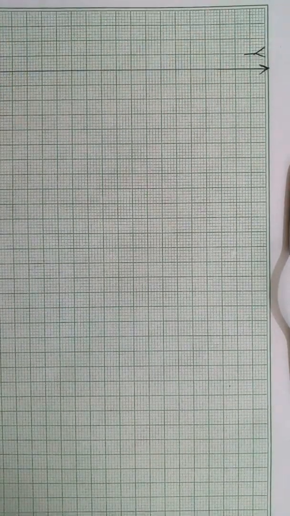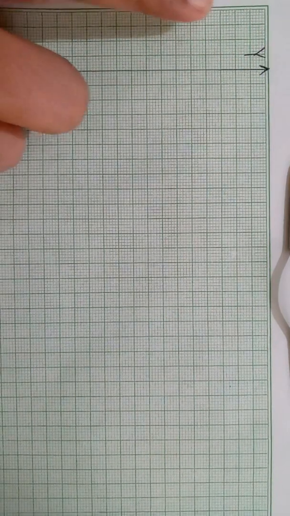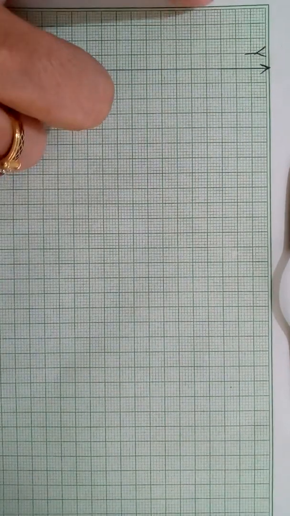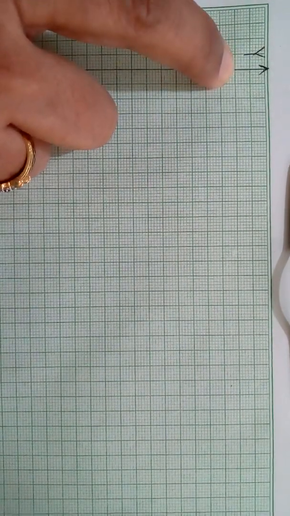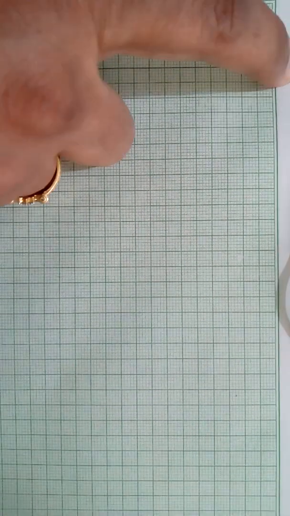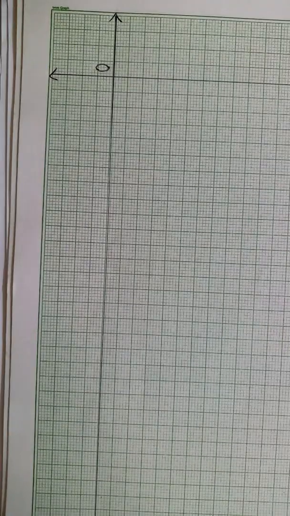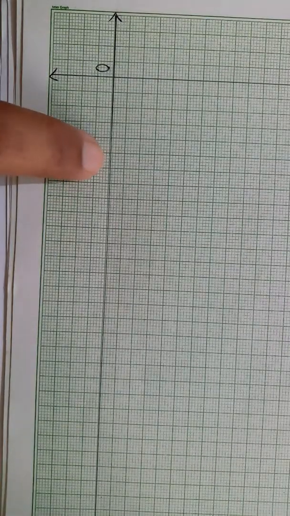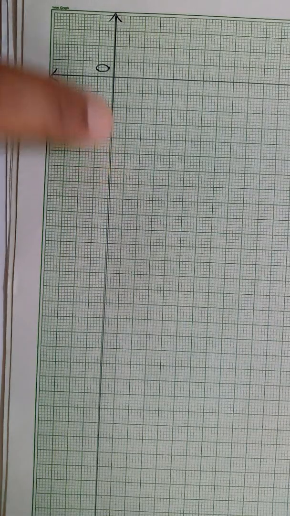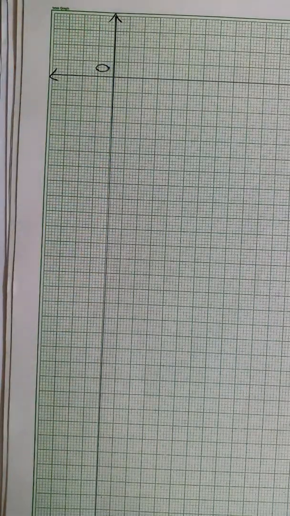This vertical axis is called y-axis. You can leave 1 centimeter or 2 centimeter distance from the left side and draw a vertical line to show the y-axis. Then from the downside also you can leave 1 or 2 centimeter distance and draw a horizontal axis, that is x-axis.